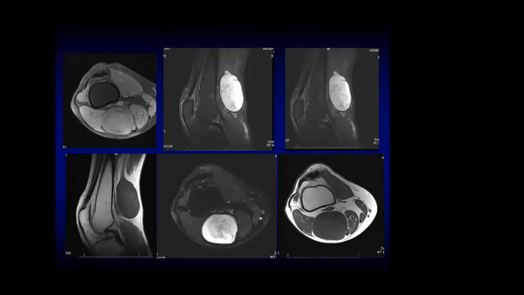Is there any contrast? Yeah. The first axial image is the contrast? Yeah. Homogeneous enhancement.